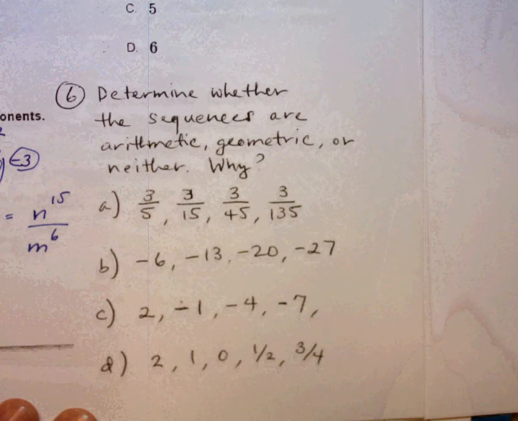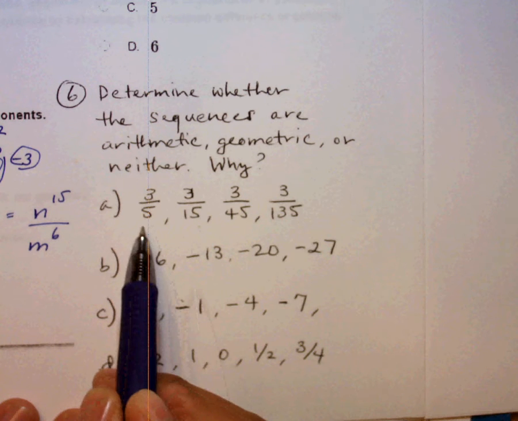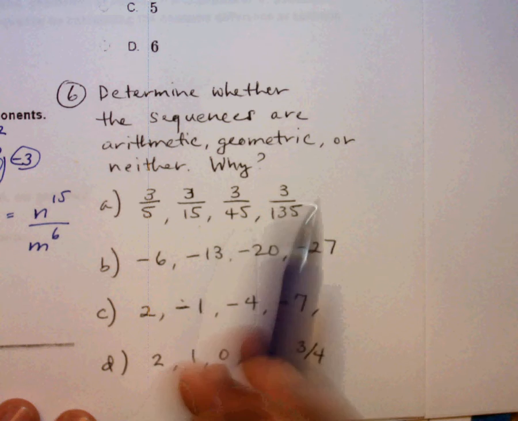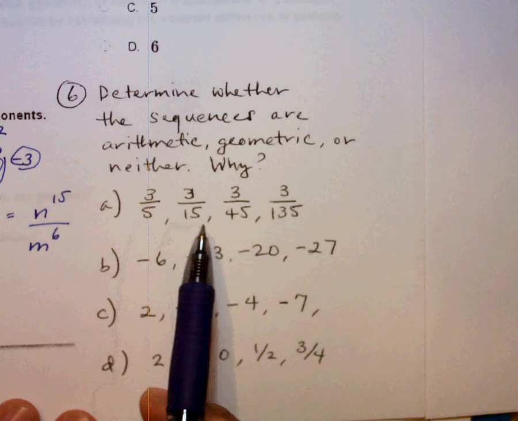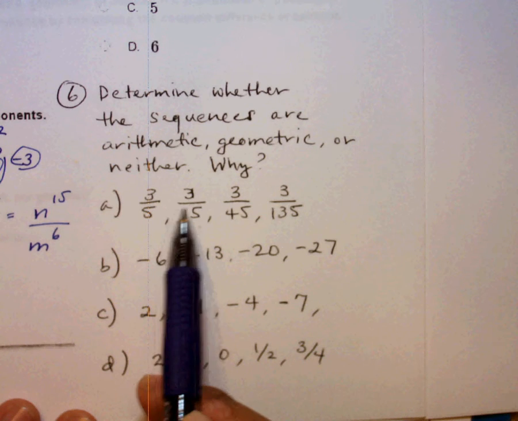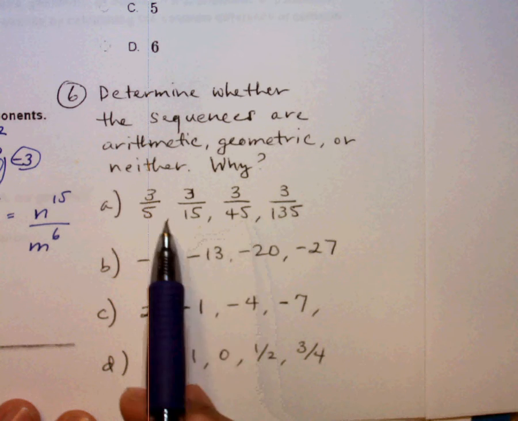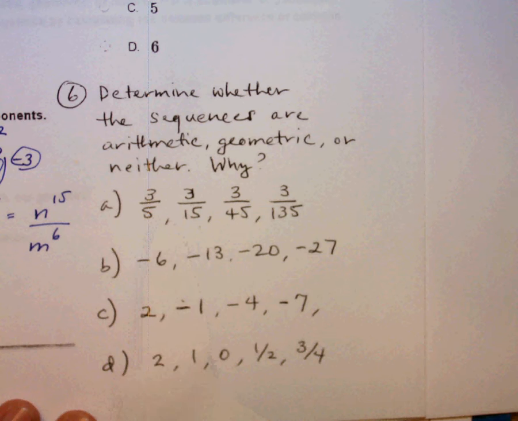All right, I'm going to skip to number 6. Determine whether the sequences are arithmetic, geometric, or neither, and why. Now, here with A, I have fractions. You have to see whether you can add something to 3/5 to get 3/15. Same thing with the 3/15. What do you have to add to get 3/45? But when you're adding, you add the numerators while the denominator stays the same, which is impossible.